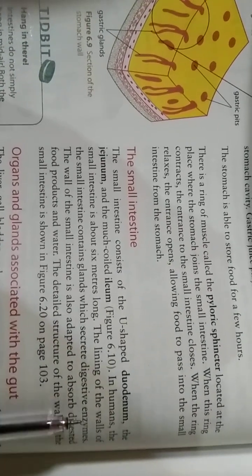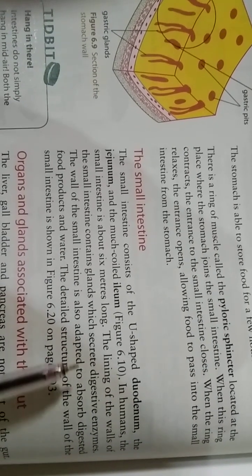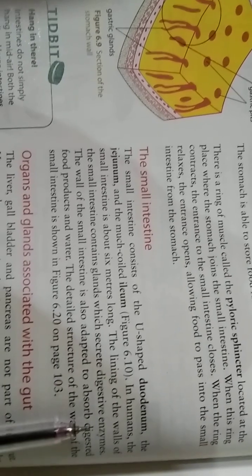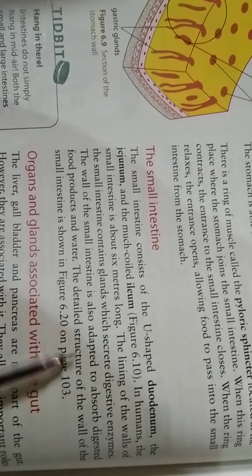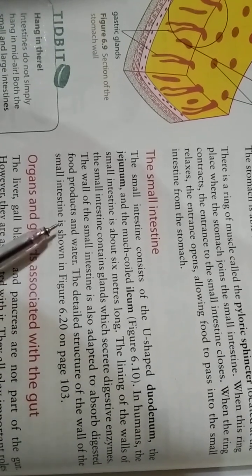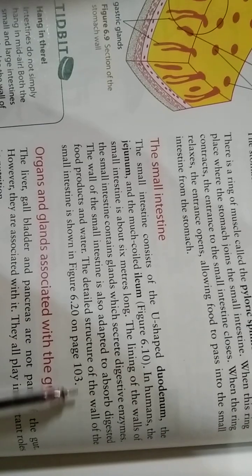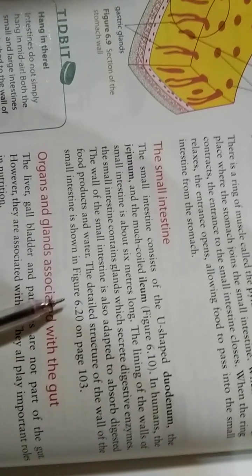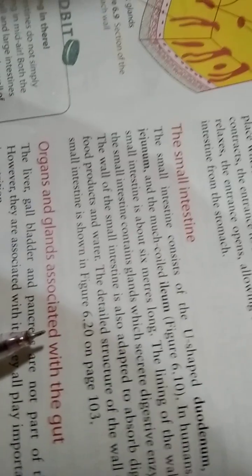The lining of the walls of the small intestine contains glands which secrete digestive enzymes. The wall of the small intestine is also adapted to absorb digested food products and water. The main purpose of the small intestine is to digest food and absorb water. The detailed structures of the walls of the small intestine are shown in figure 6.20.